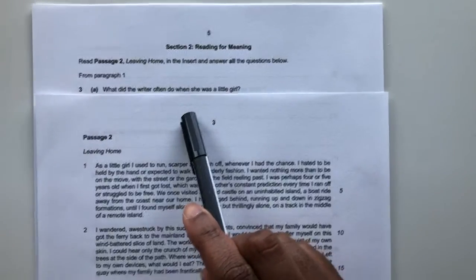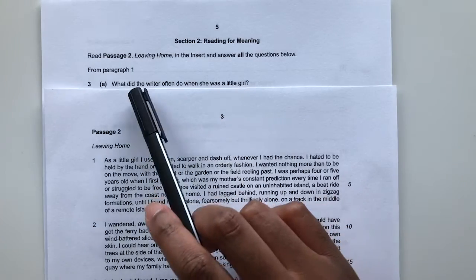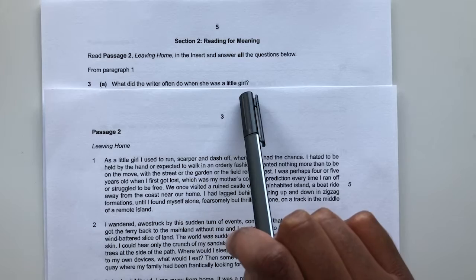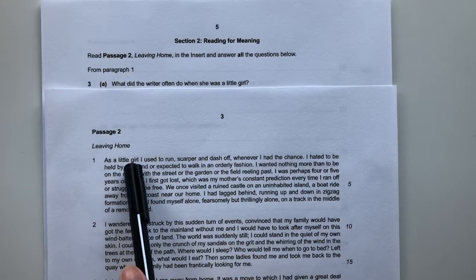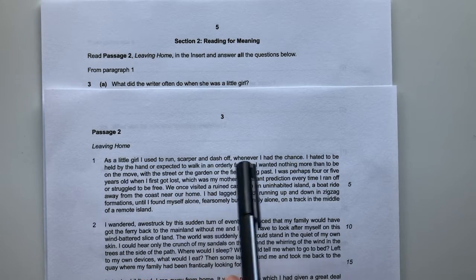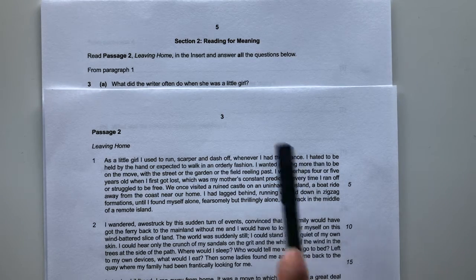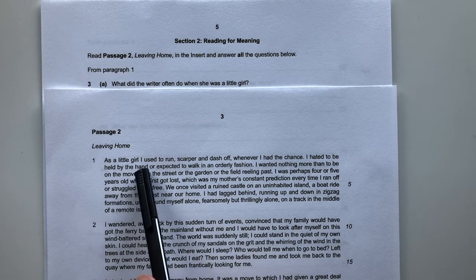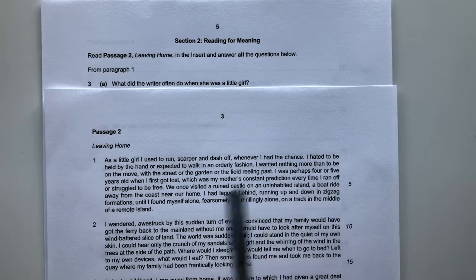Okay, so the first thing that we are looking out for in this paragraph is to answer the question, what did the writer often do when she was a little girl? As a little girl, I used to run, scarper, and dash off whenever I had the chance. Okay, so right there we already have our answer. The writer, as a little girl, would run, scarper, and dash off whenever she had the chance.